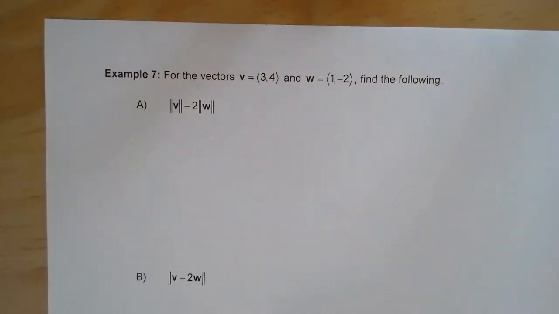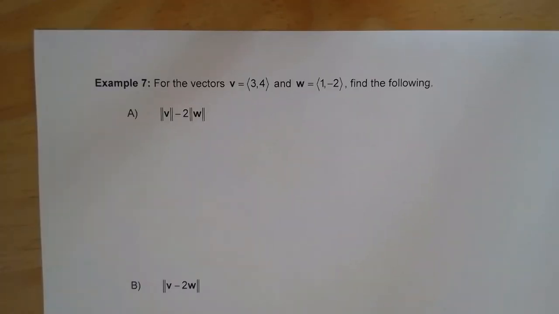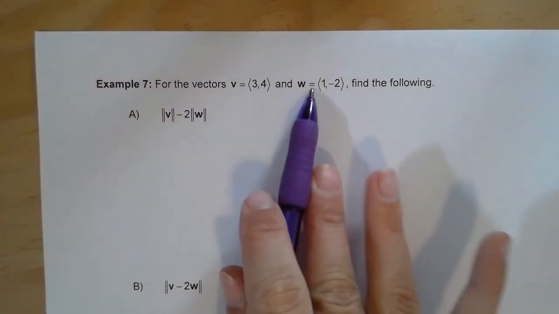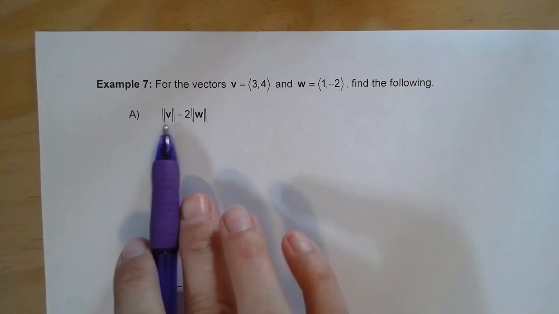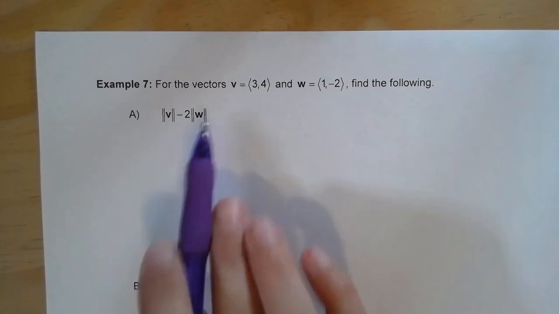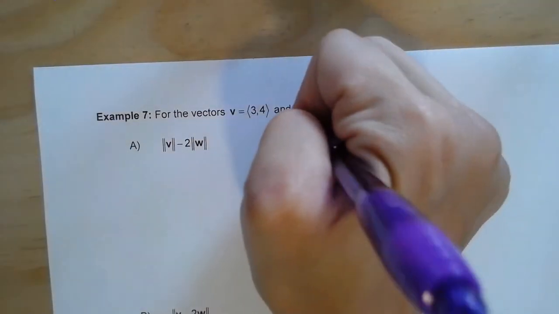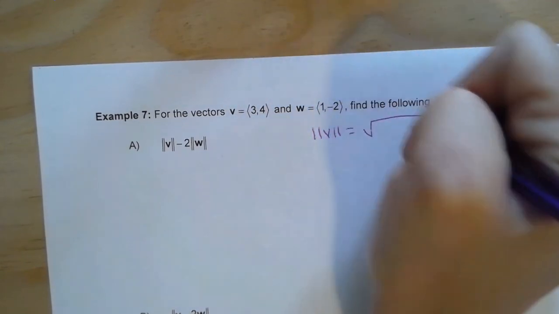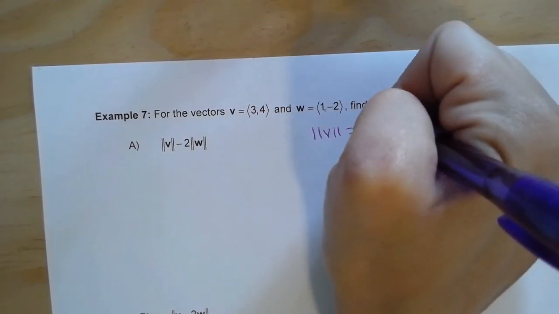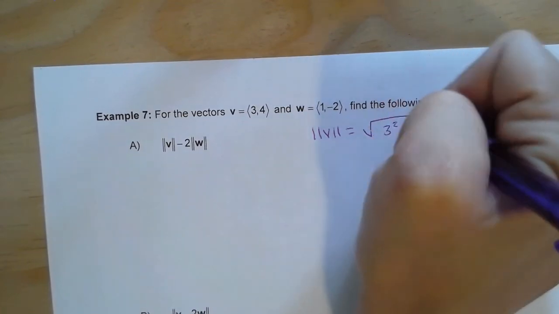Two more left. All right. For vectors v, 3, 4, and w, 1, negative 2, find the following. As you can see, we have vectors, but we need magnitudes. So the first thing I'm going to do is find the magnitude of v and the magnitude of w. The magnitude of v gives me the square root of 3 squared plus 4 squared.